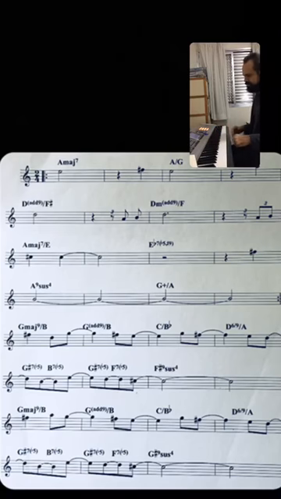Let's go to the second system again, and I'm going to see if my mind is well prepared to improvise in this measure.